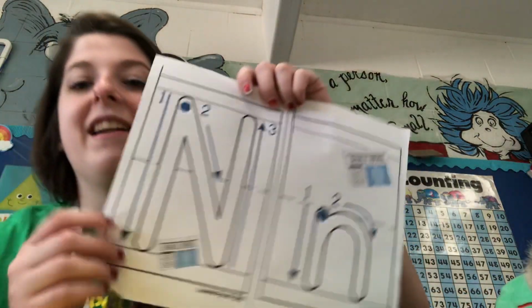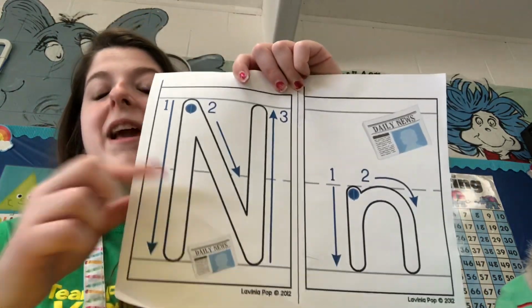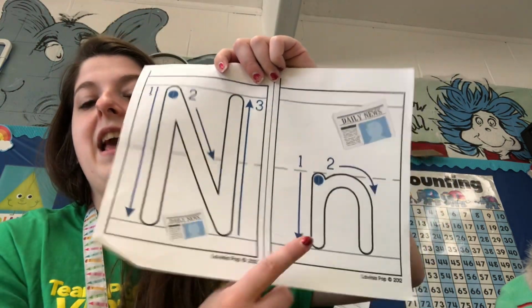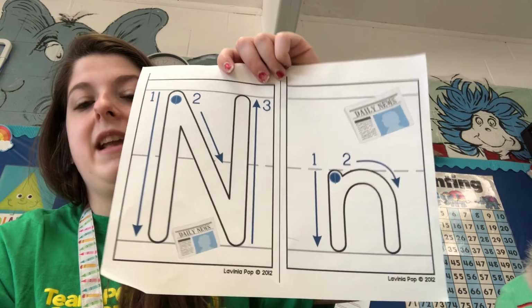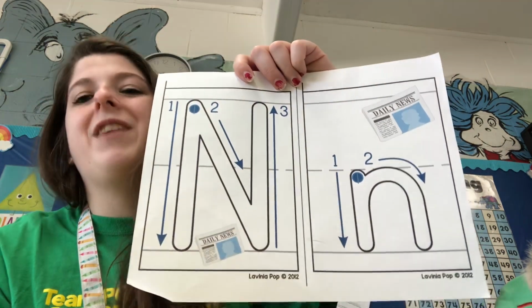Friends! Today we're going to learn a new letter, and that letter is letter N. So right here we have an uppercase N, and here we have a lowercase n. Can you say N? Great job.